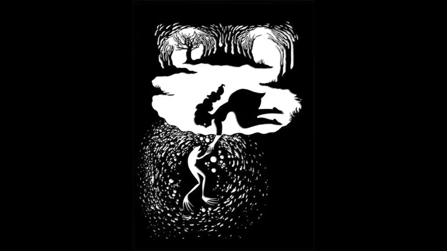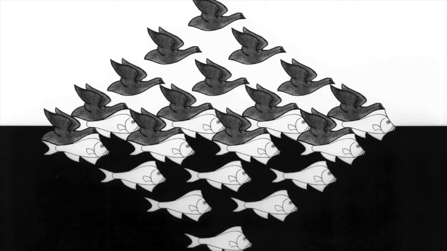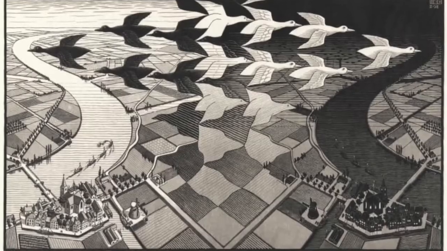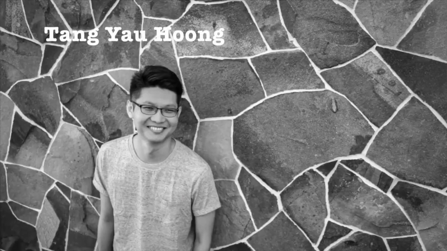There are many talented artists who like to be creative with positive and negative space and create optical illusions. M.C. Escher is famous for his tessellation drawings, which have positive and negative space flowing into each other.